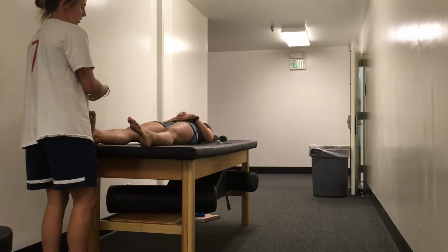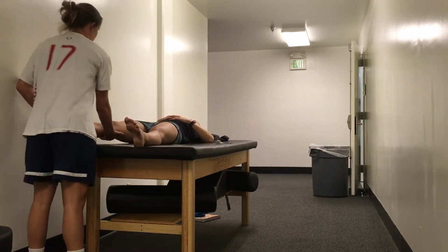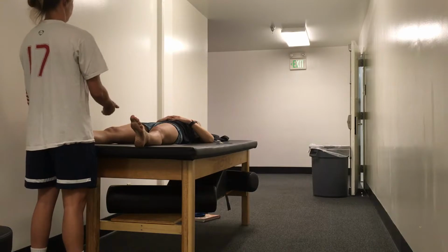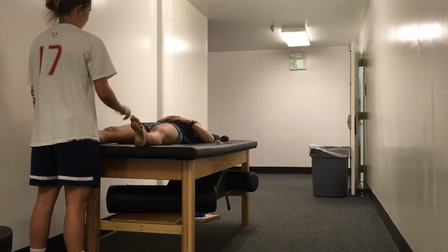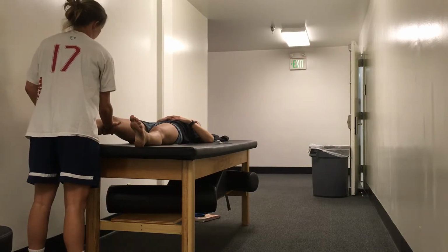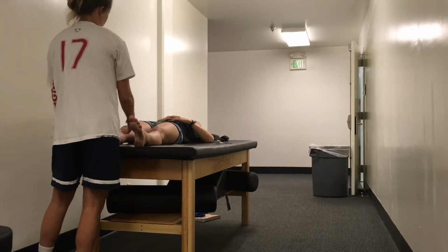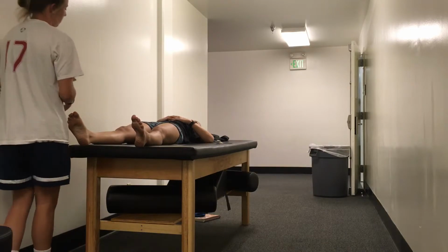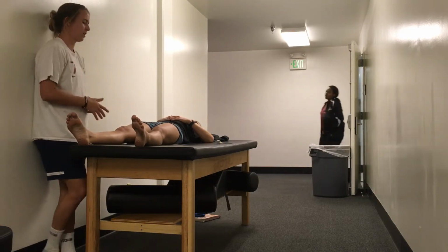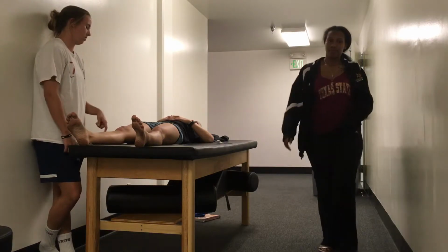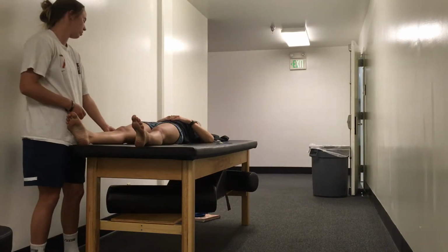So you can have them scoot to the edge of the table if you want. Bring the leg out, let them relax. Again, at 0 degrees, you're applying a varus stress, looking for increased laxity, and then again at 20 to 30 degrees of knee flexion. Again, looking to see if there's increased laxity compared to the other side. That would be a positive test. If there's increased laxity, positive for LCL sprain. Next, we'll do Noble's.